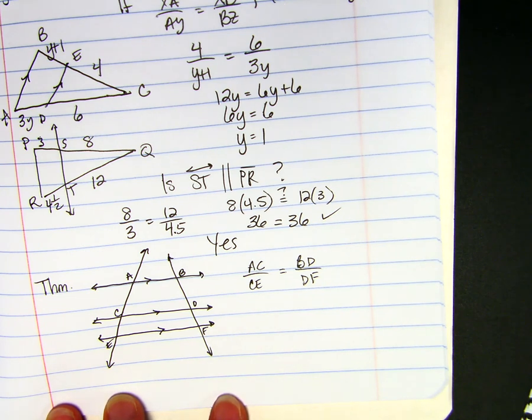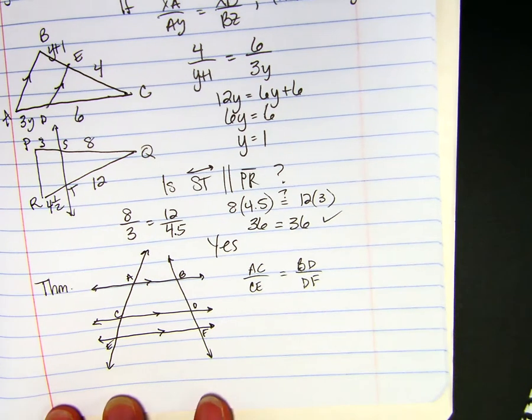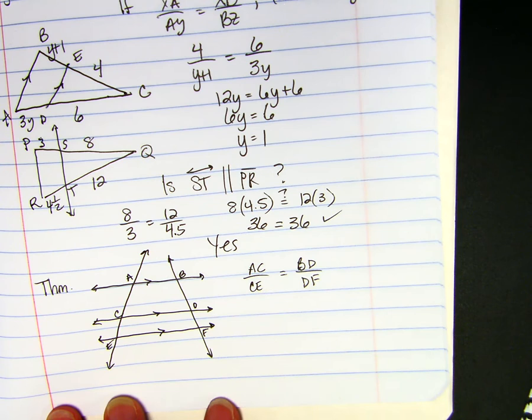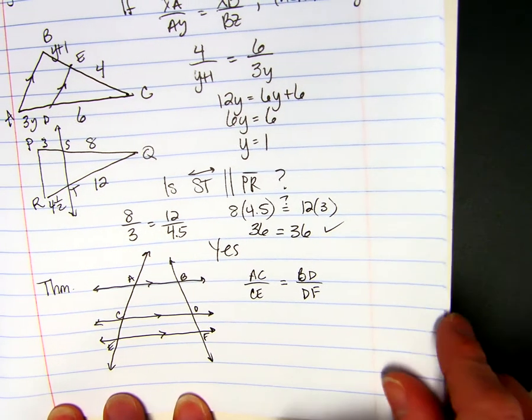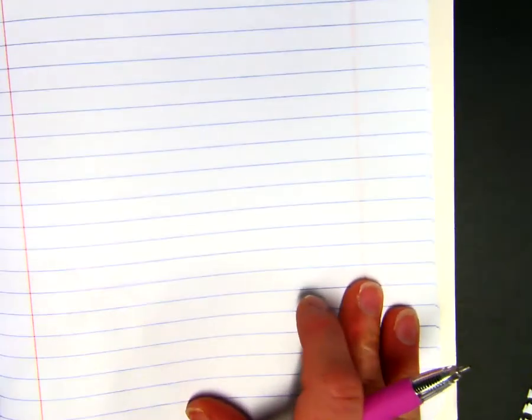The other theorem is not the converse of this. What it states is if parallel lines cut congruent segments on a transversal, then they will cut congruent segments on all transversals. Isn't that cool? So when I draw the picture, you'll see it maybe. That means that they're the same distance apart.